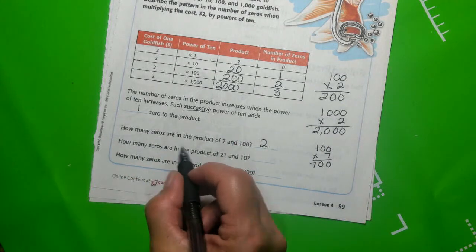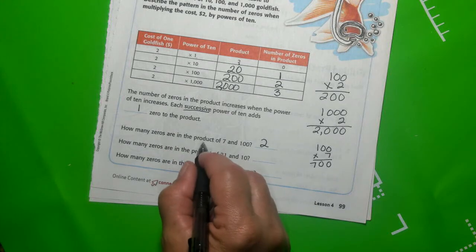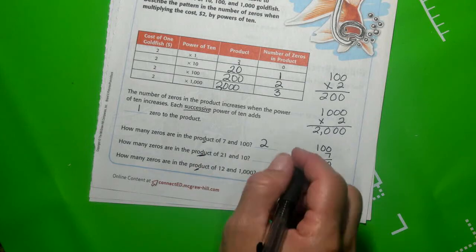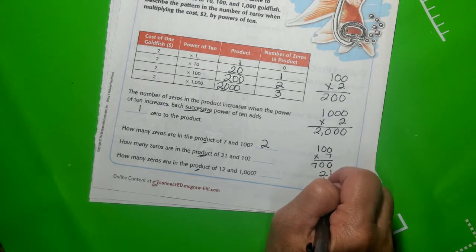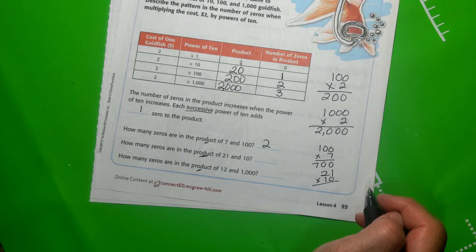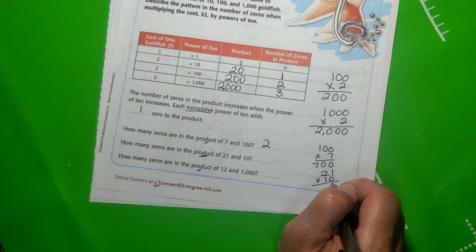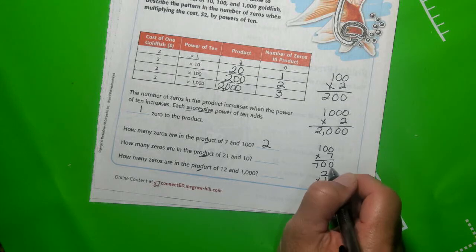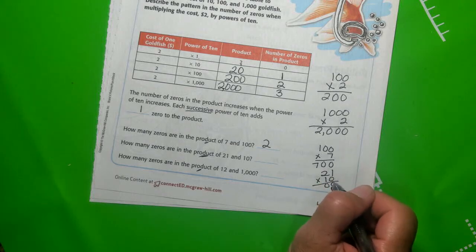My next one, how many zeros are in the product of 21 and 10? Right? The product is the answer to a multiplication problem. So this means 21 times 10. So I'm going to show you, right, 21 times 10. I know when I multiply times 0, I'm going to have 0, 0. Then I multiplied by the ones place already. Now I need to start multiplying by the tens place. So I don't put any number here. I could leave it blank. I put a 0 here to hold the place value, right? Because I already multiplied by the ones place.